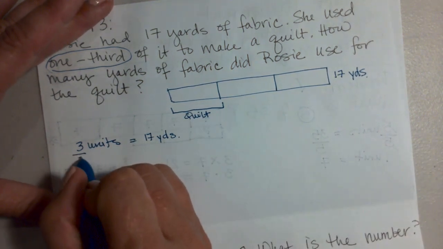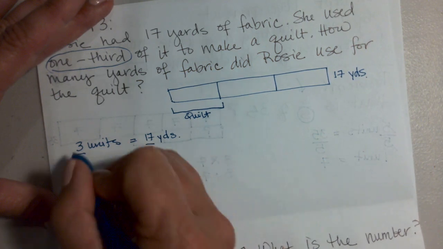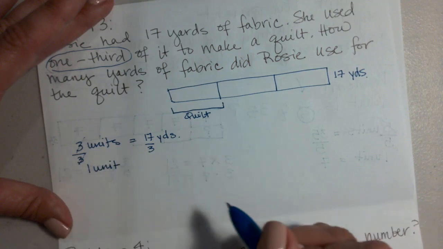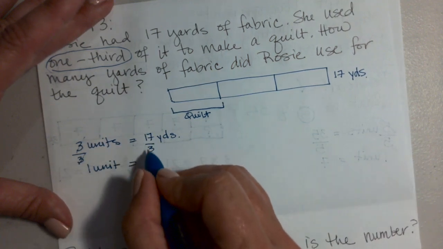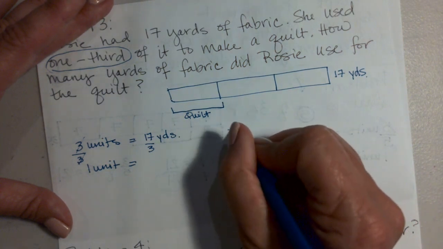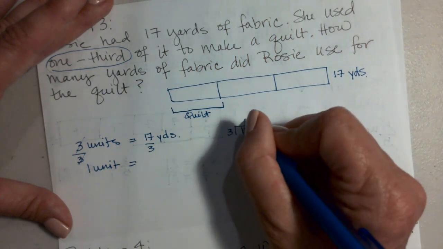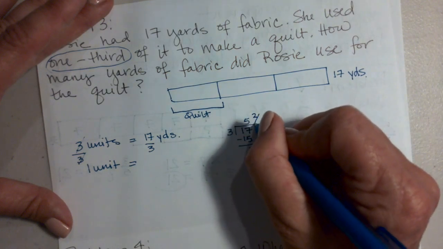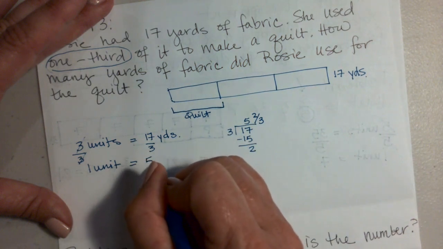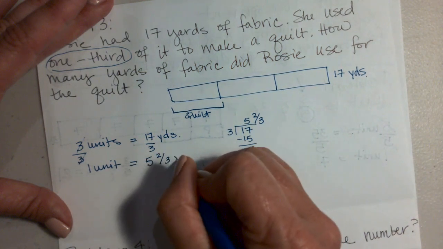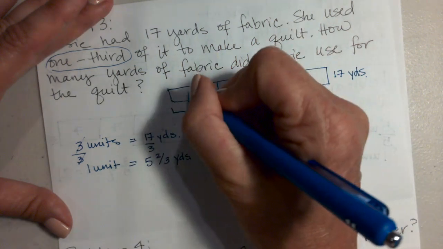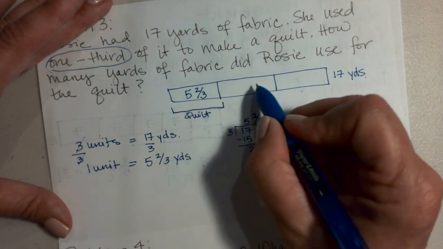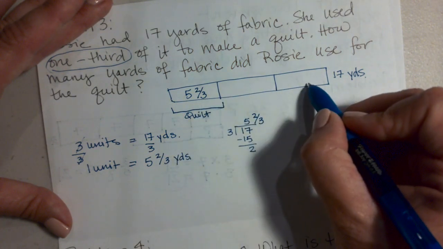So now I'm going to divide by 3 on both sides so that cancels it out and gives me 1 unit, right? Well, that's not going to divide easily. So you have to go 3 divided into 17. That's going to be 15. Subtract. So it's 5 2/3. 5 2/3 yards. So if this is 5 2/3, this is 5 2/3, this is 5 2/3, right?